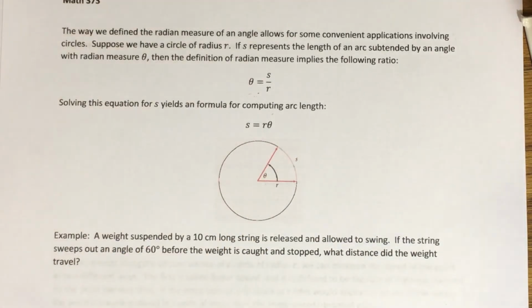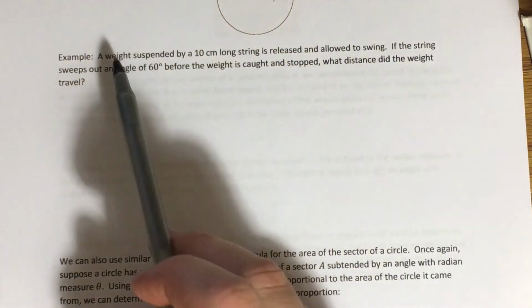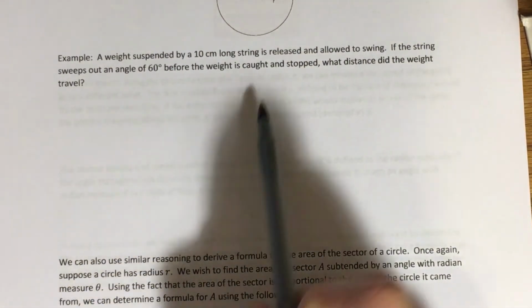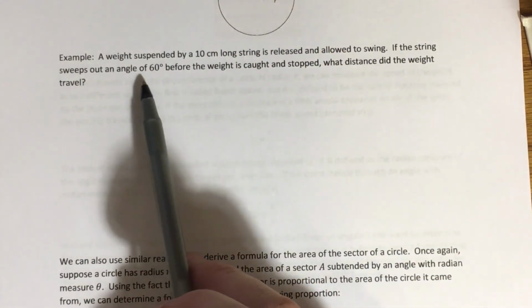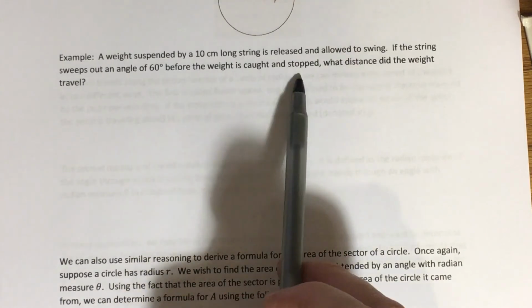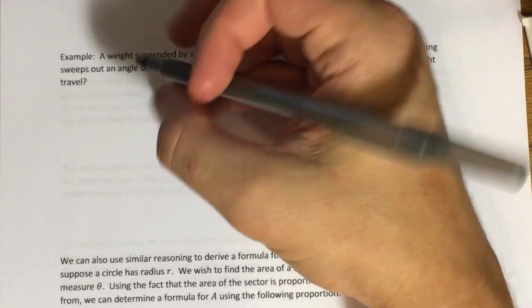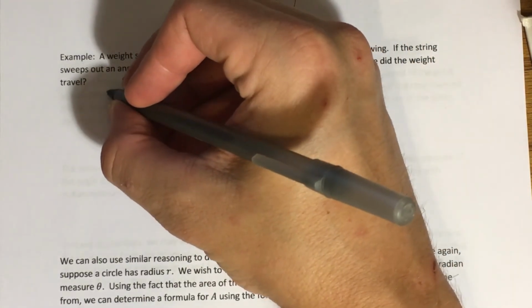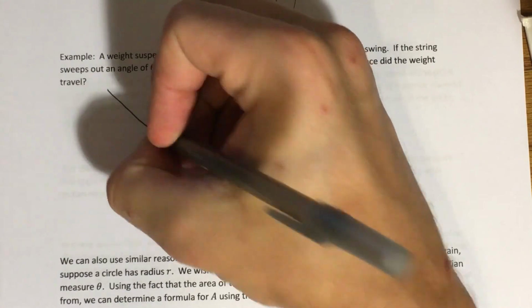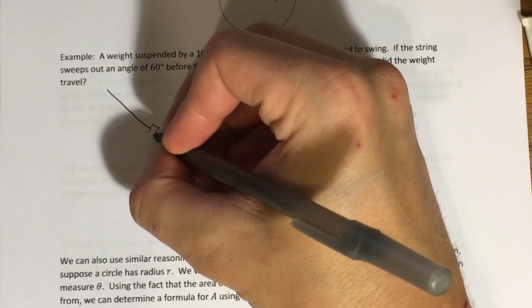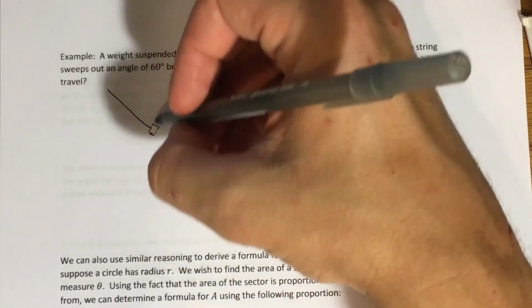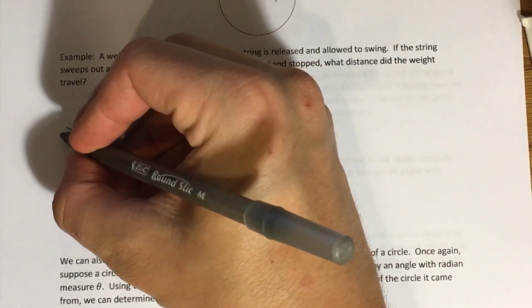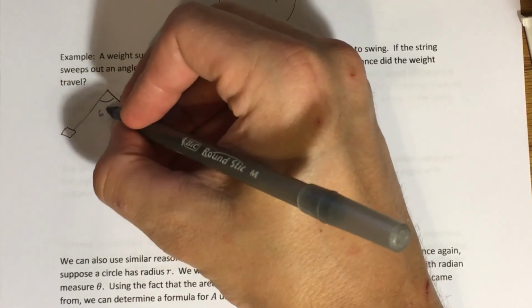Okay, so to illustrate what I'm talking about here, let's look at an example. You have a weight that's suspended by a 10 centimeter long string, and it's released, being allowed to swing, kind of like a pendulum. If the string sweeps at an angle of 60 degrees before the weight is caught and stopped, what distance did the weight travel? So imagine that weight and the string it's attached to is right here. So that's my weight, my little box there. And it's being held up, and then it's dropped, and it's going to swing that direction. Okay, it sweeps out a 60-degree angle right here.